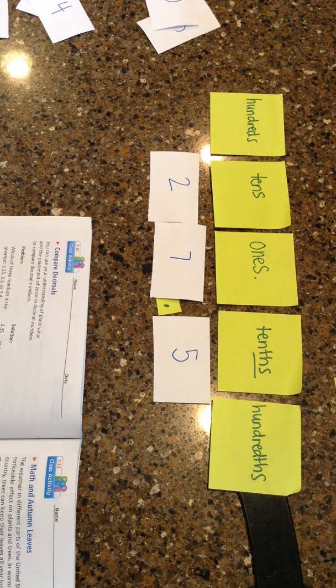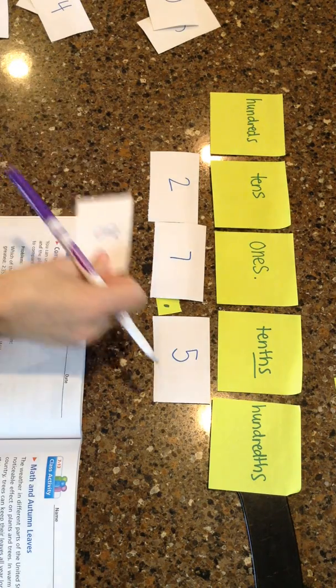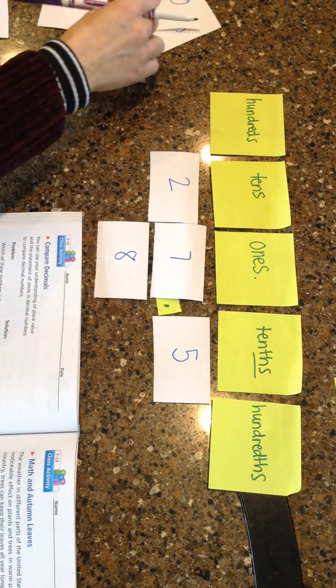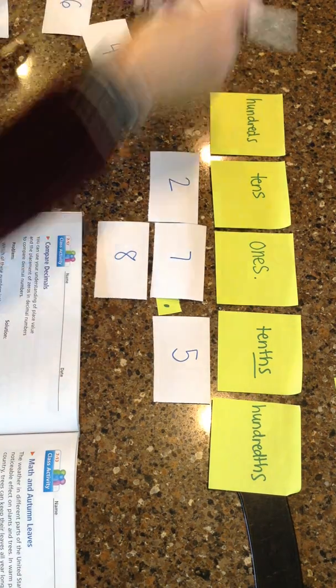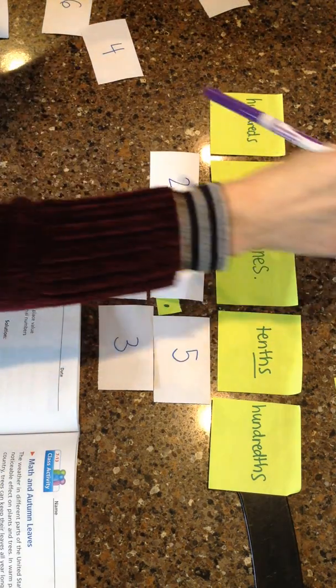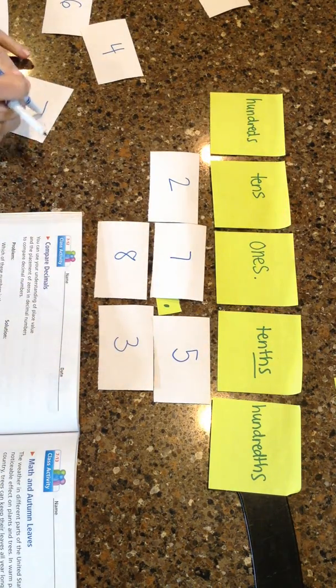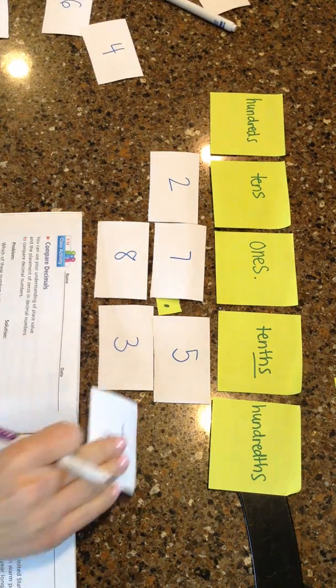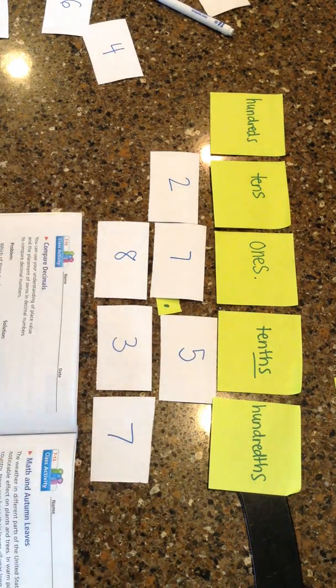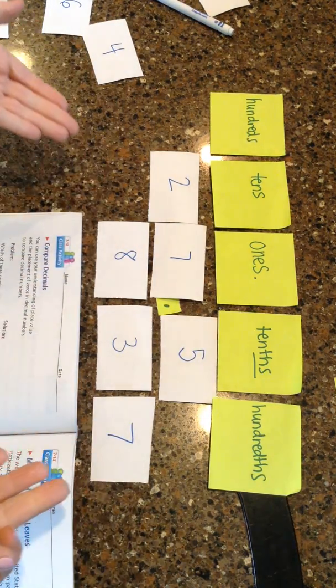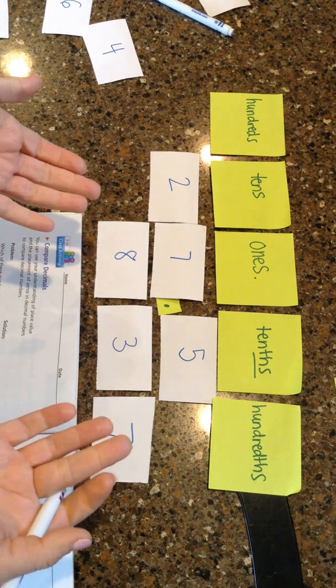You got that so far? Super. And then 8 and 37 hundredths. So in this case, when I'm looking at these, which one is going to be greater?